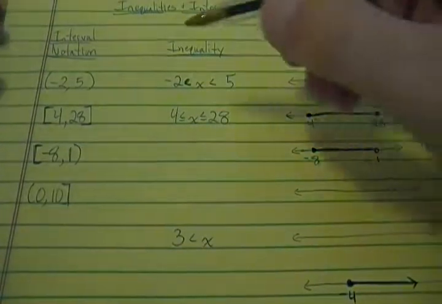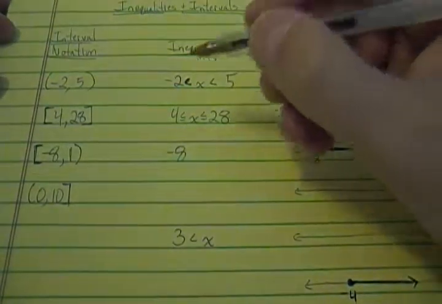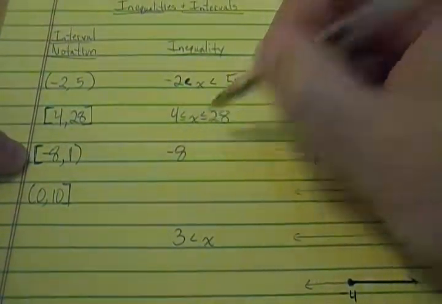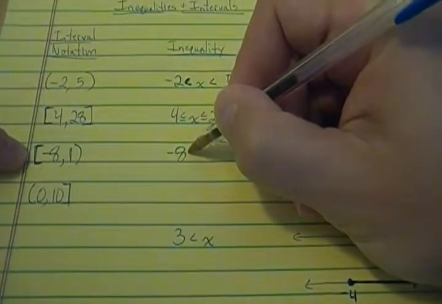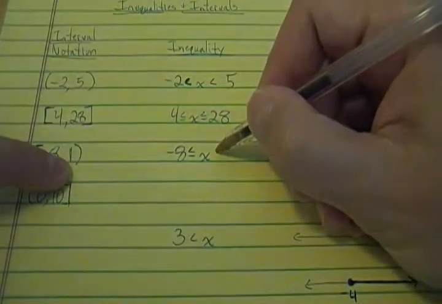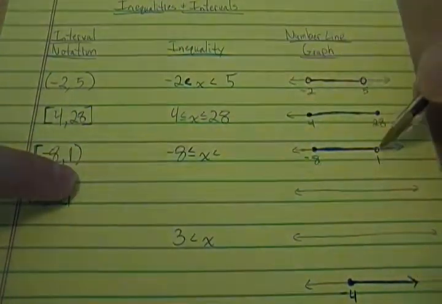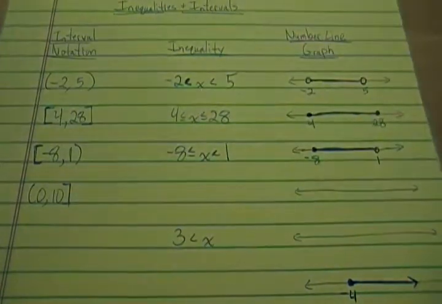And then if we want to write that as an inequality, again, the numbers are always going in the same order. So we start with -8 on the left. That number's included, right? It's a filled in circle, it's a square parenthesis, or square bracket. So it's less than or equal to x. But then the 1 on the right side is not included, right? It's a curved parenthesis, it's an open circle. So that's just x less than 1.